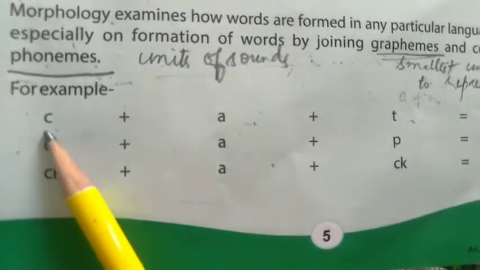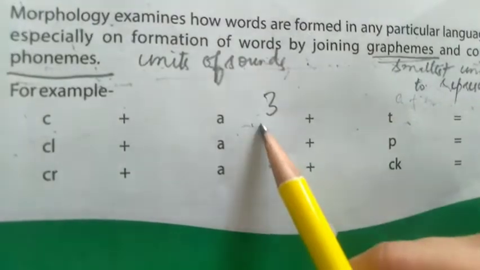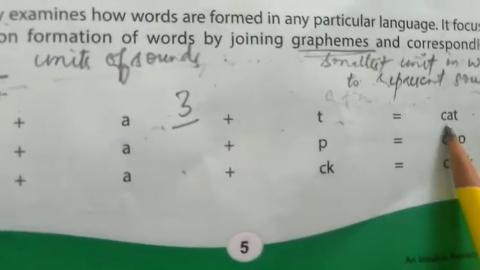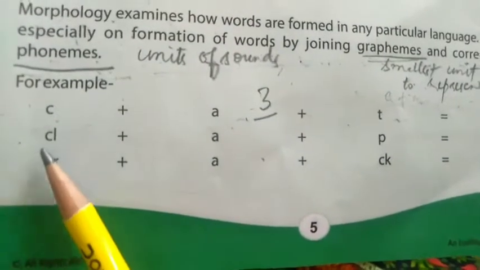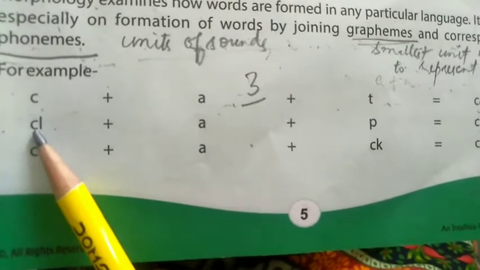How many graphemes are there? 3 graphemes. We see 3 graphemes here and 3 letters are there. So we are getting which word here? We are getting cat. Then we have CL written together because we are getting the sound of clay.